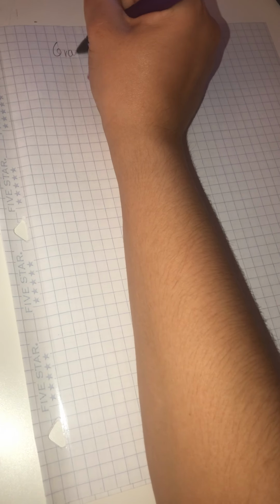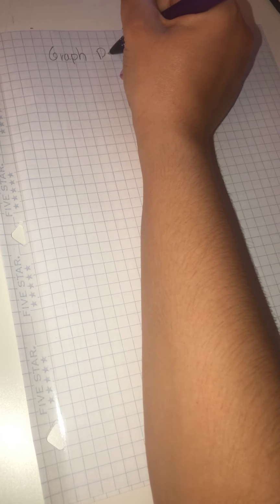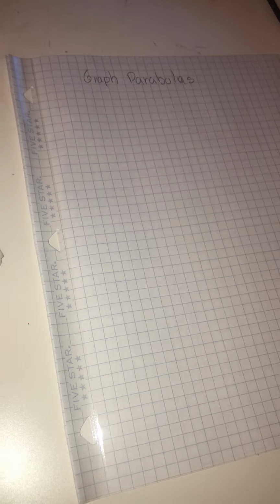Now that we already know what the parts of the parabola are, we are ready to graph parabolas. So what we're gonna do is graph parabolas. First, we're gonna start with the first example. It's this one right here.